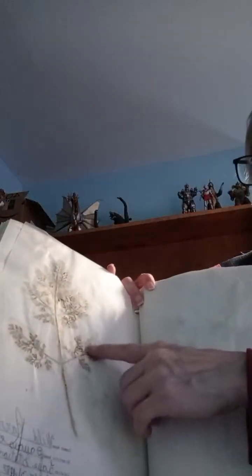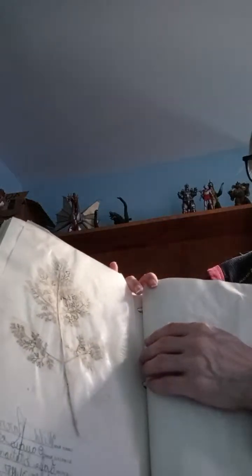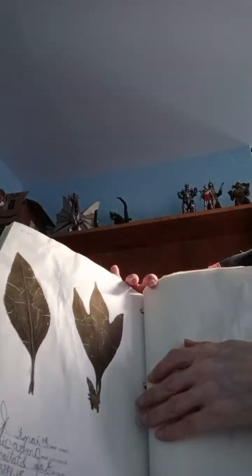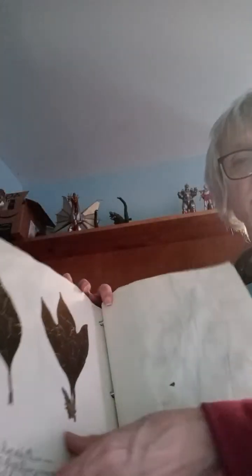This is wild carrot or Queen Anne's lace. Edible roots. Giant ragweed. It does have some medicinal value, but not a lot of food value. Not at all, I should say.